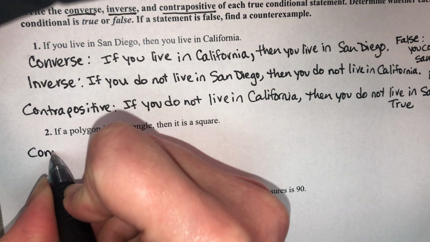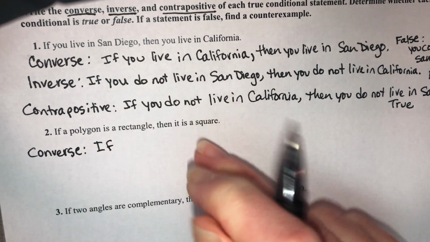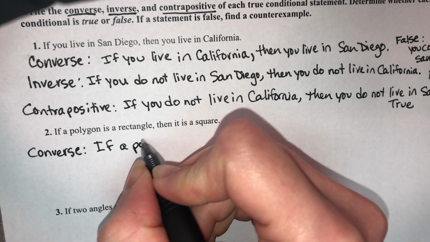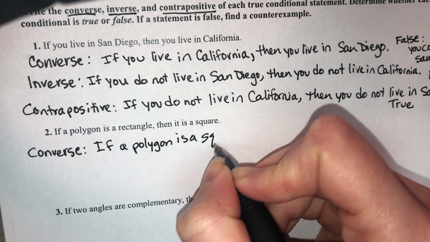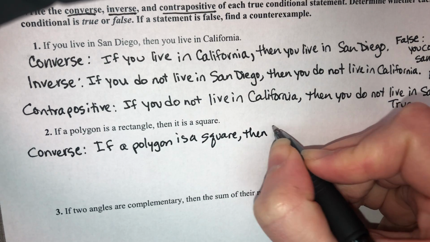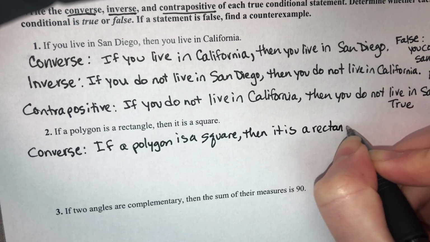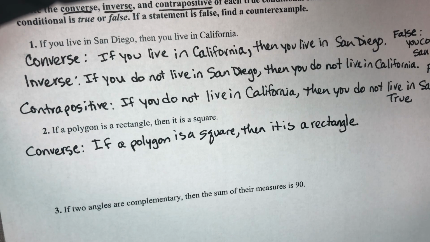The converse of this statement would be, if we're switching the hypothesis and the conclusion, if a polygon is a square, then it is a rectangle. Is that statement true or false? Well, we haven't learned about quadrilaterals yet this year, but you've learned about them in middle school.